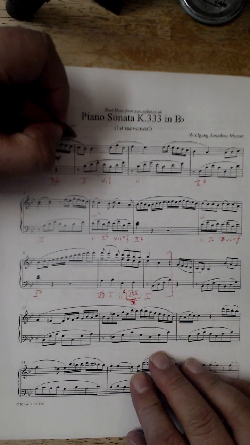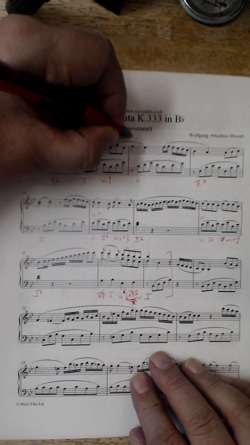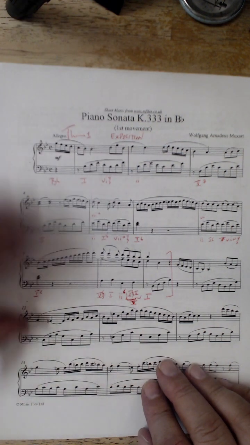This is theme 1 of the exposition. Okay? Right there. And it's a sentence.